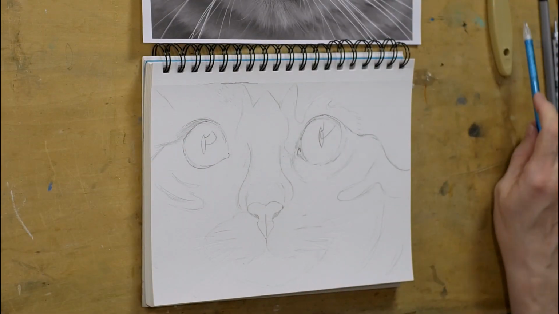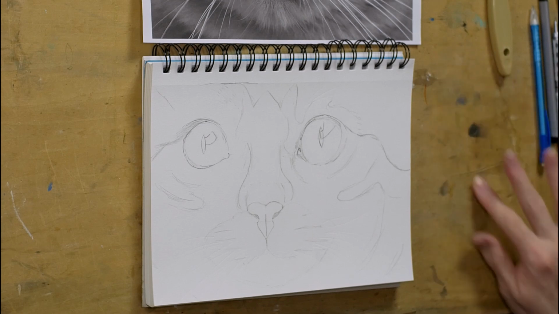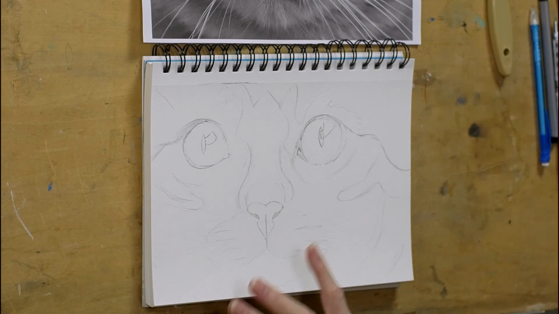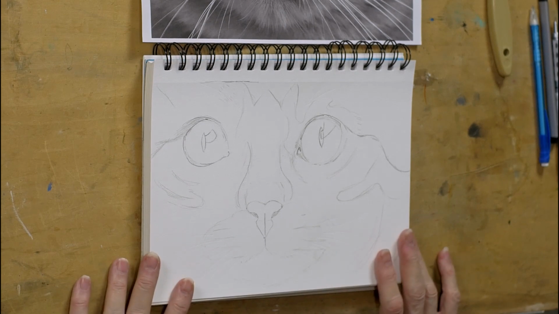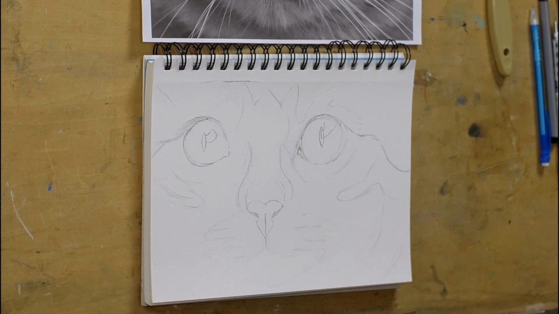But we're going to start next week getting it all colored in and blended, and start lifting off our highlights and creating those really cool eyes and stuff.